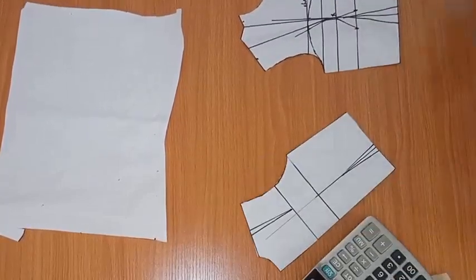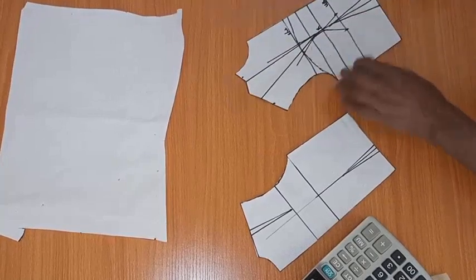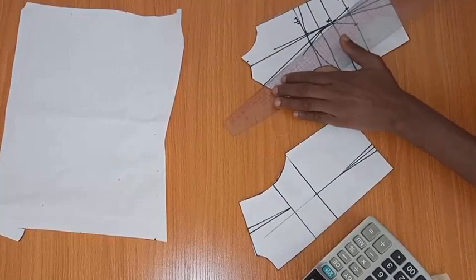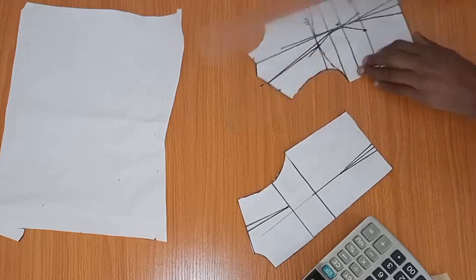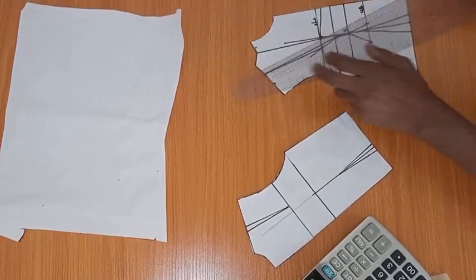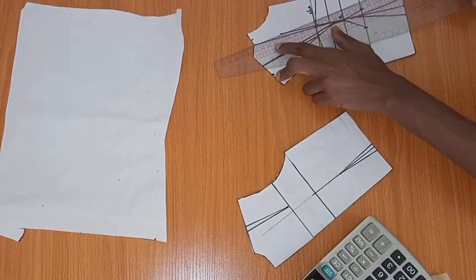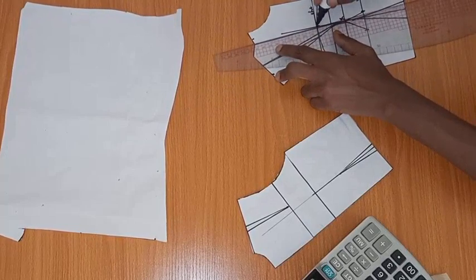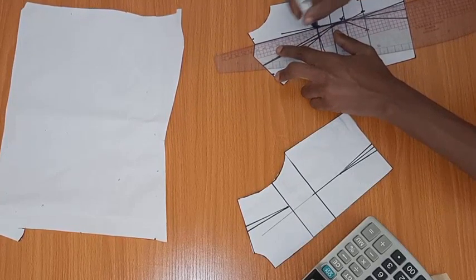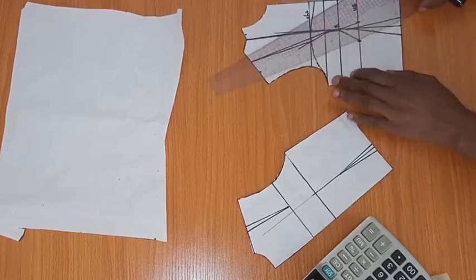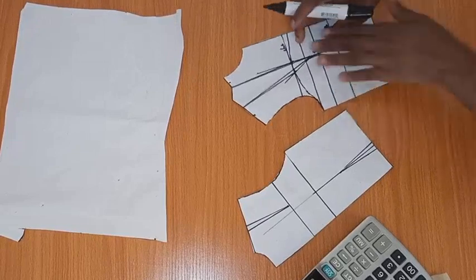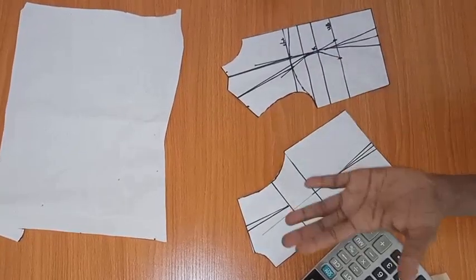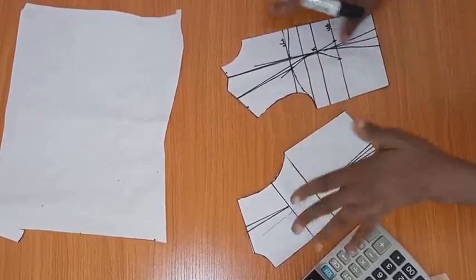So what you do now is from this point you connect it back to the original dart point, because the tightening now doesn't affect the upper part of it. It only affects the bustier part. So I don't know if you're seeing. From here now I connected it back. So with this, by the time you join it together, everything will come back together.